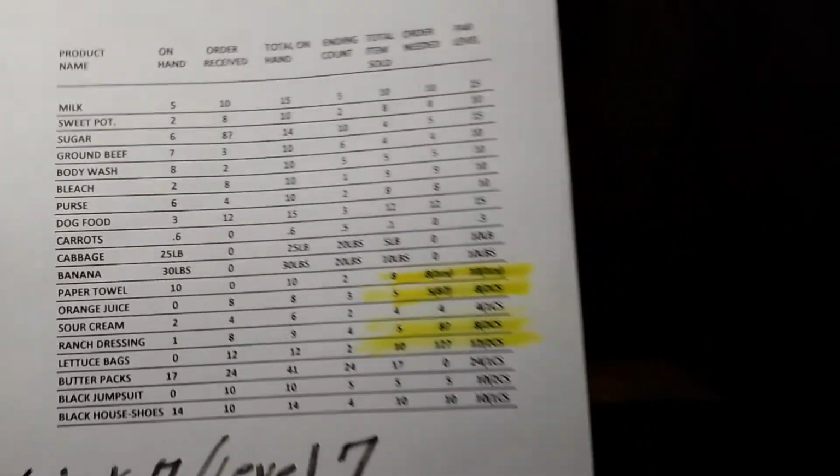Now we're going to go around your store and count everything, and we're going to start off with the milk. You have 5 milks in your store. Sweet potatoes, you have 2. Sugar, you have 10. Ground beef, you have 6. Body wash, you have 5. Bleach, you have 1. Purse, you have 2. Dog food, you have 3 left in your store. Carrots, you have 0.5 left in your store. That means the bag is half full.